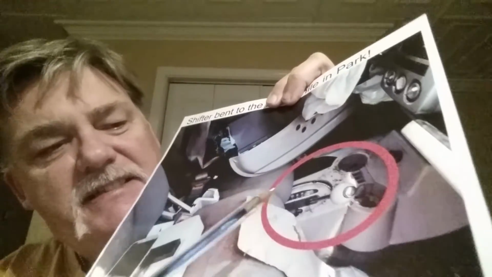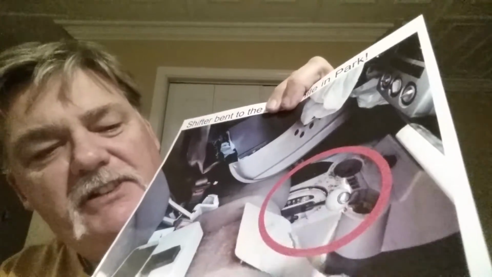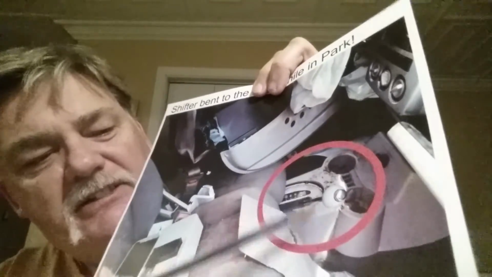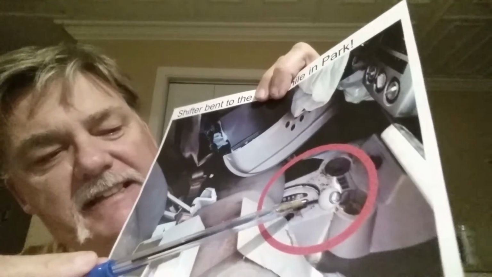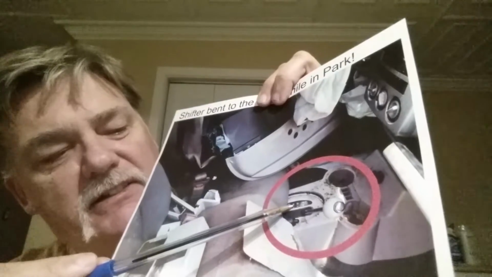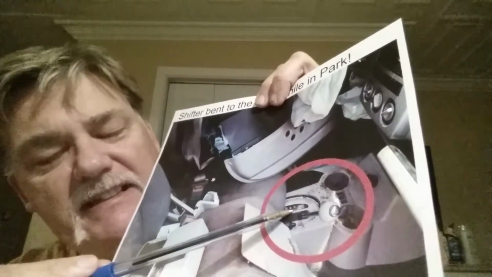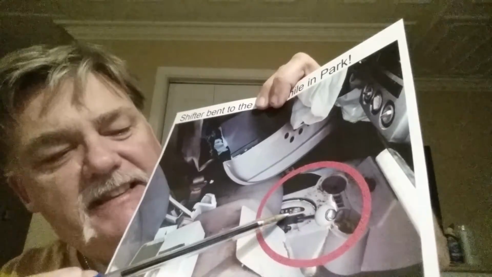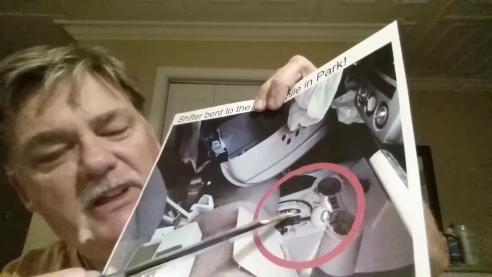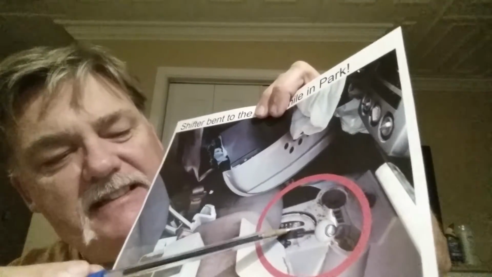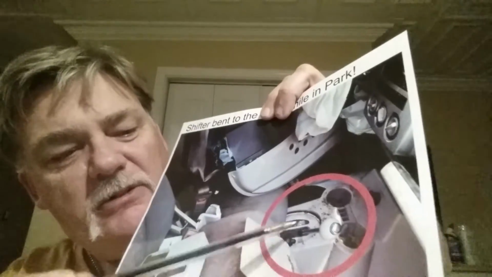This is the shifter, and it's knocked over to the passenger side. It's not knocked forward, it's knocked over to the right. And I also have a video on there that will show that the linkage between neutral and park is still intact. So if his body had knocked it into park, this would be broken, and it would easily shift back and forth, and it does not. It functions properly, which tells us that his vehicle was in park.